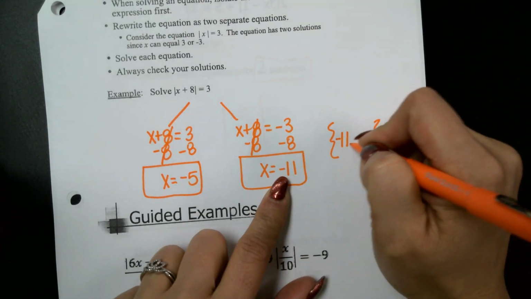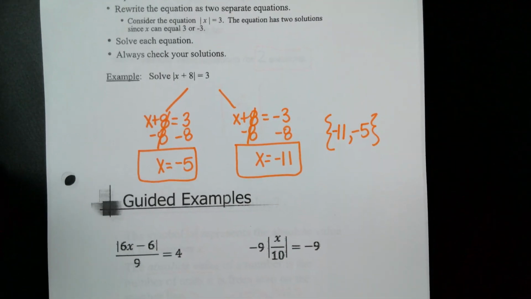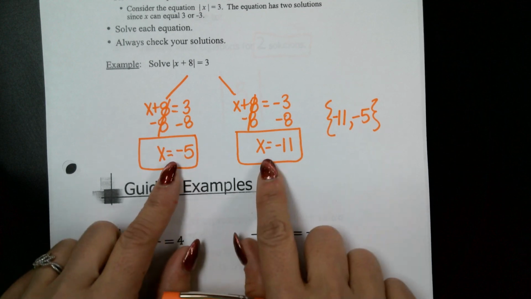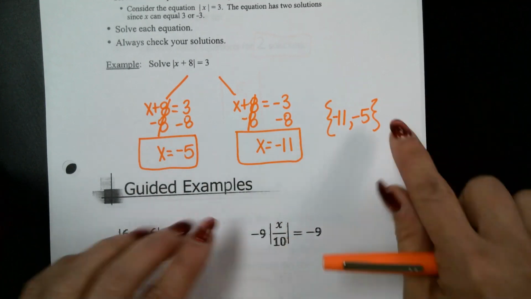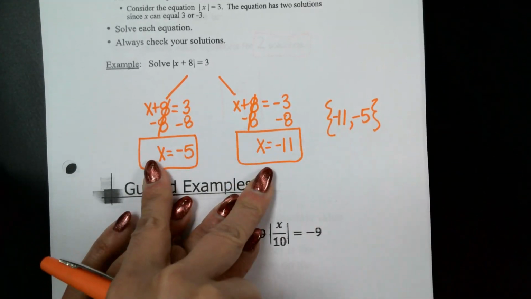So I'd put the smaller one first, then the other one. You might want to try to just start using set notation. Like I said, I like to leave my answers like this, but just in case you see answers on an answer key like this, just know that these are the two answers you should have gotten.